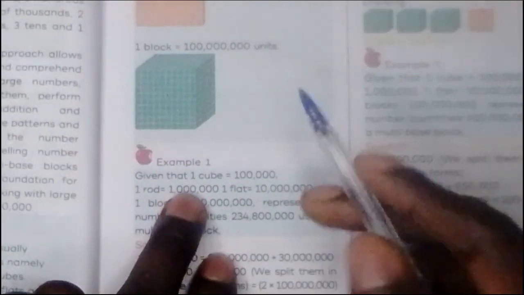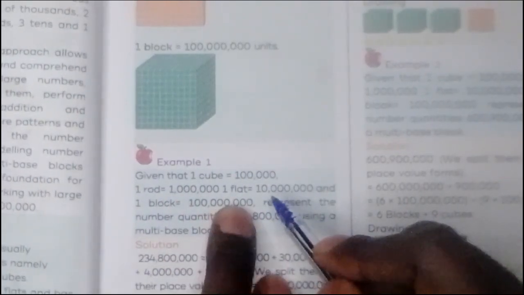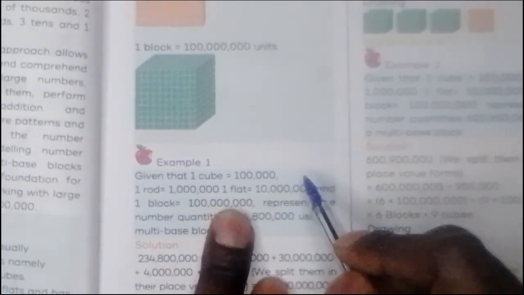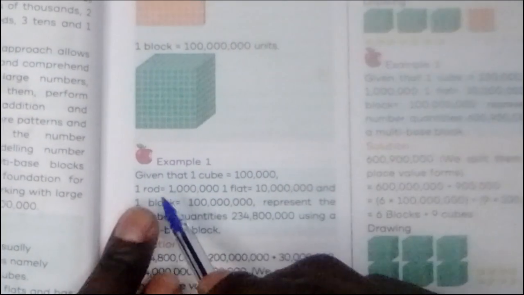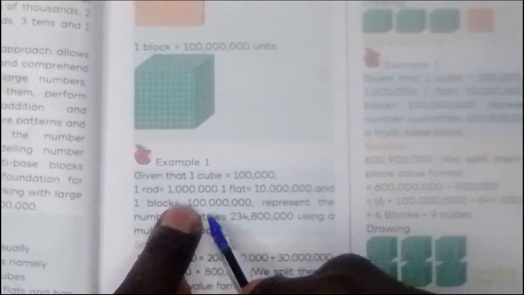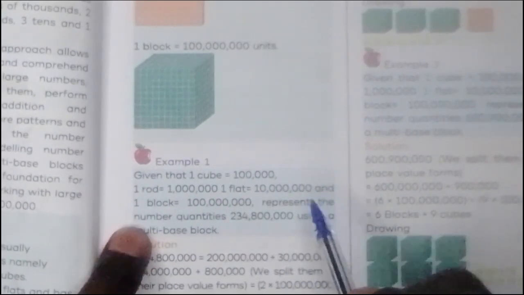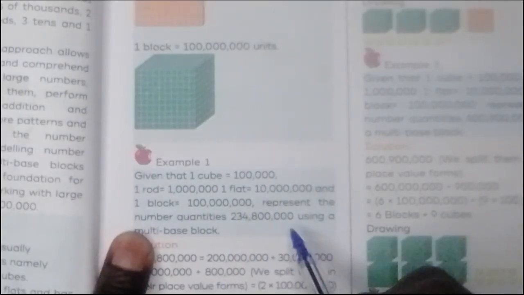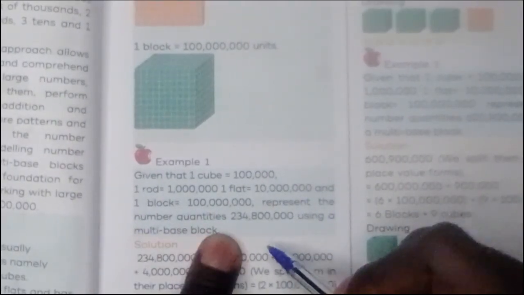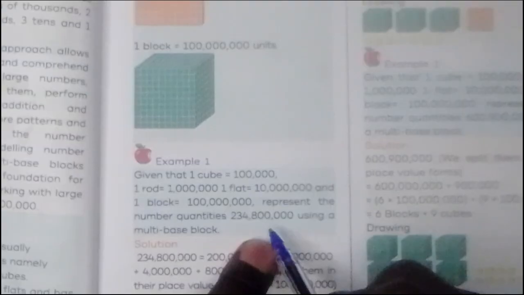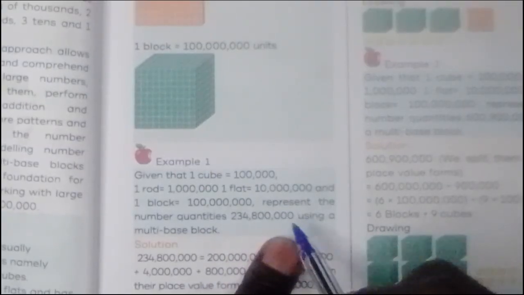Given that 1 cube is equal to 100,000 units, 1 rod is equal to 1 million, 1 flat is equal to 10 million, and 1 block is equal to 100 million. Represent the number quantities 2, 3, 4, 8, 0, 0, 0, 0.